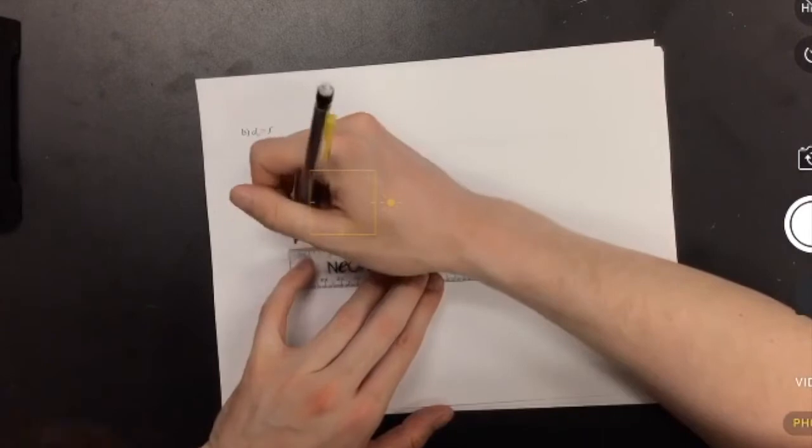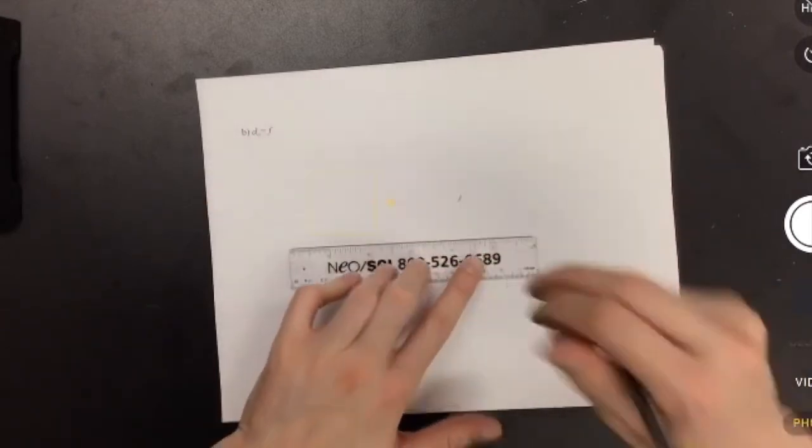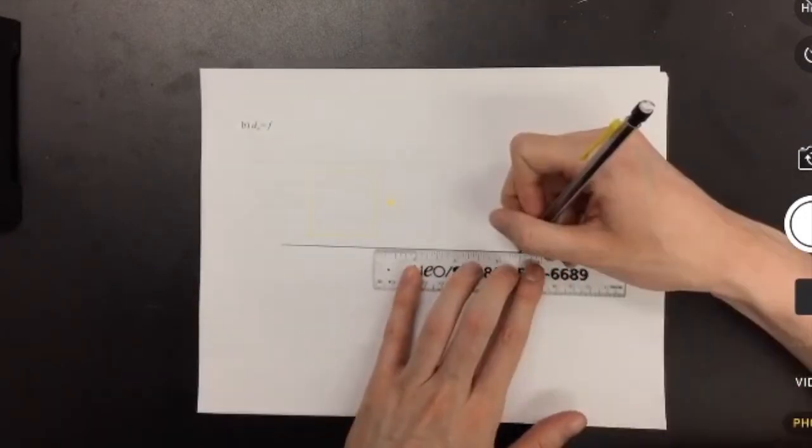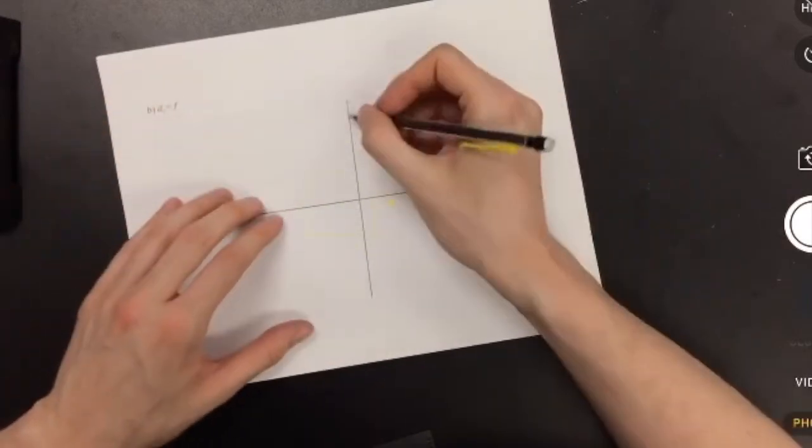Okay, let's try another one. What if the object distance is the focal length? Any guesses? If you're saying, I bet no image is formed, great, you're right. Remember, the focal point is where parallel rays meet or appear to meet. So if rays are leaving from that point, they're going to do that backwards, which means they're going to go parallel. And if they go parallel, they can never meet, they can never focus, and so no image will be formed.